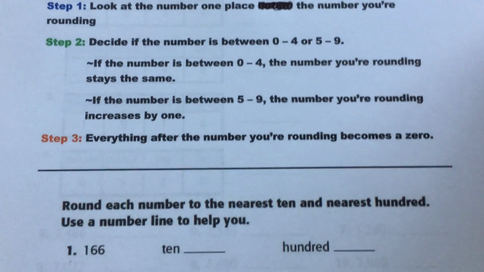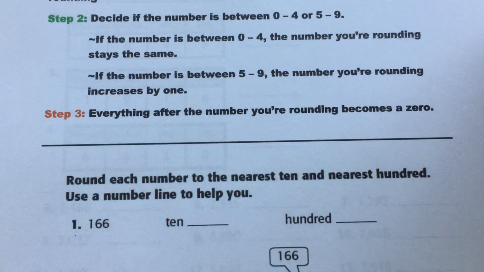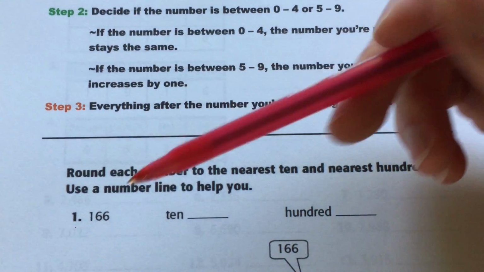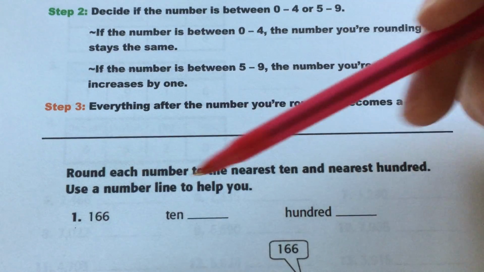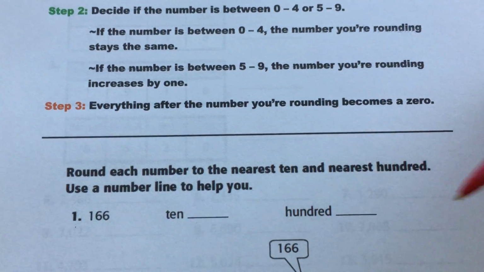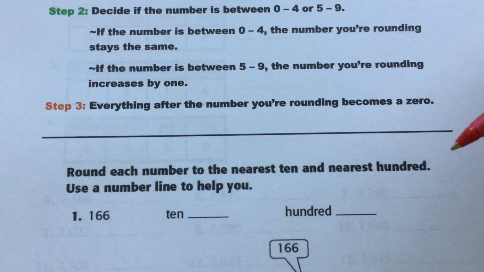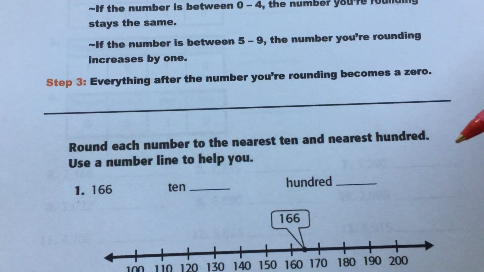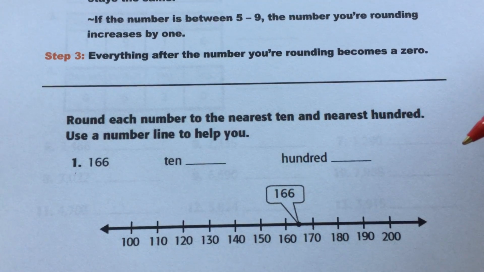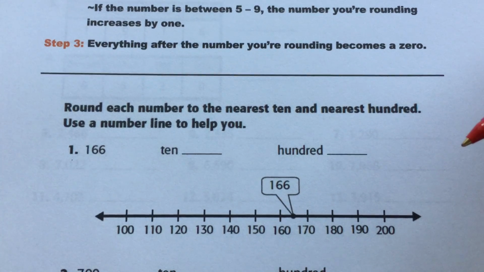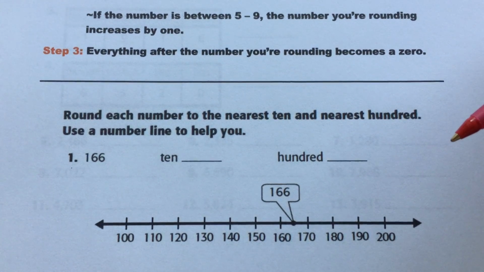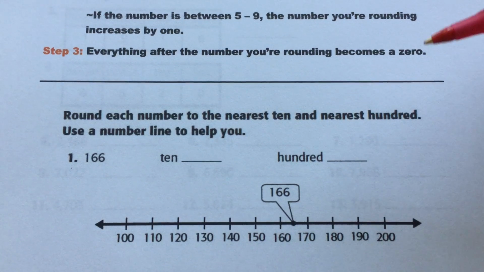So, what do I mean? That's a great question. Thank you for asking. Down here, example number 1. They want us to round each number to the nearest 10 and the nearest 100. They even gave us this number line right down here, and we're going to use that number line. If I can push it up far enough. There we go. I don't want you to see those next ones yet. Don't get ahead of me.